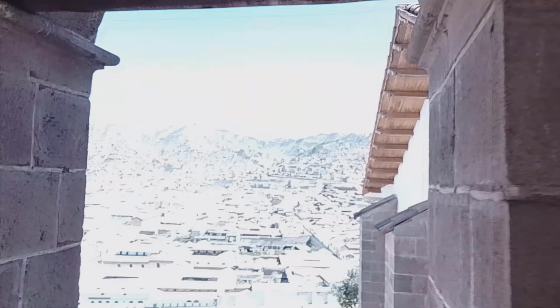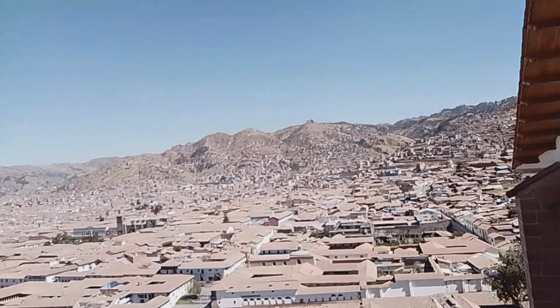The problem is the conditions here are not like this every day, very rarely. Only a few days, maybe a few weeks of the year. Not a single cloud, no smoke, no haze. Look at that. Beautiful day, not a cloud in the sky, perfect for taking a panorama.